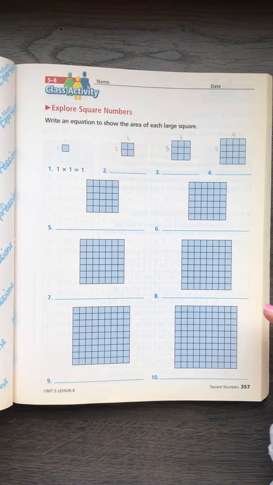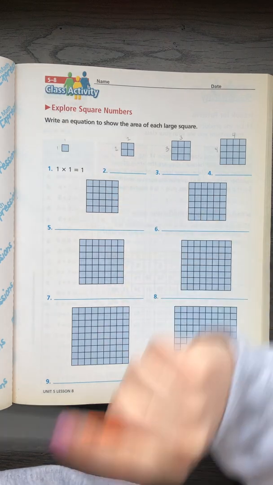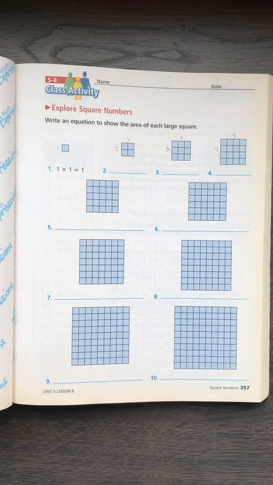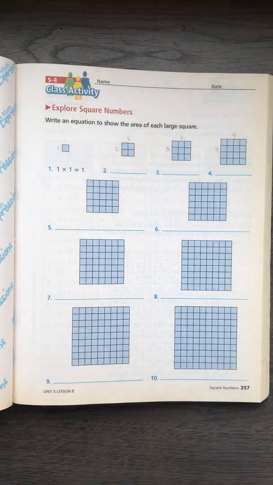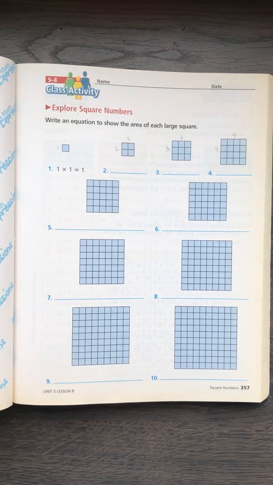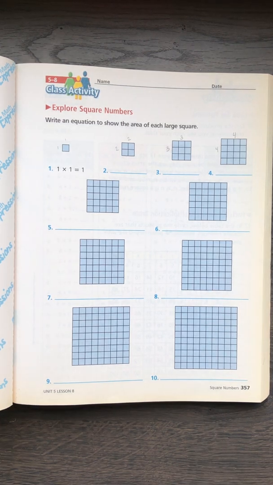Good morning, everybody. Let's talk about our math lesson for today. For the class activity, we are looking at Unit 5, Lesson 8. This will go along with Unit 9, Lesson 8 for your homework and remembering. All right, so in this lesson, we are talking about square numbers. Now, what in the world are square numbers?